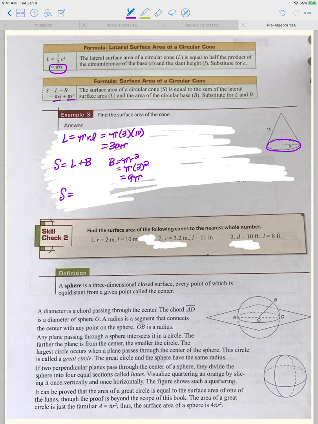So big S, big L plus big B, is 30 pi plus 9 pi, which is equal to 39 pi. Now substitute 3.14 for pi, and when you multiply that, you get approximately 122 and 5 tenths. And we don't have units, so units squared is our answer when we round to the tenths.